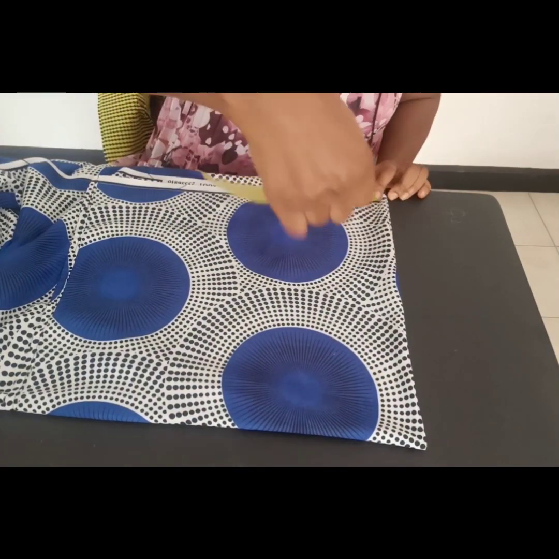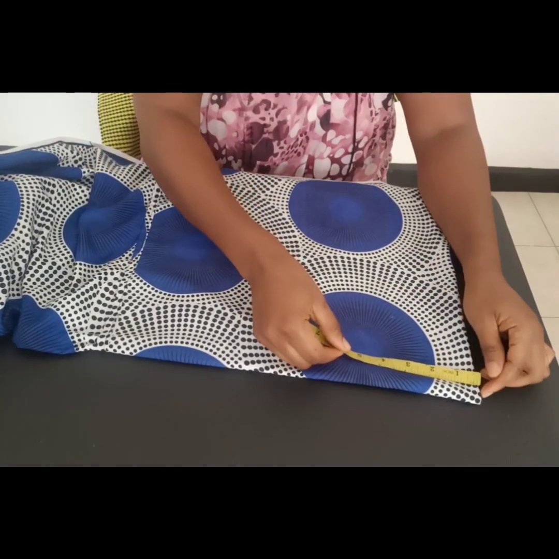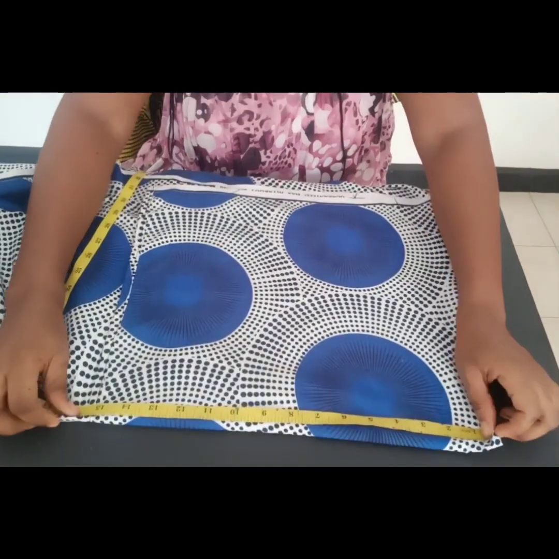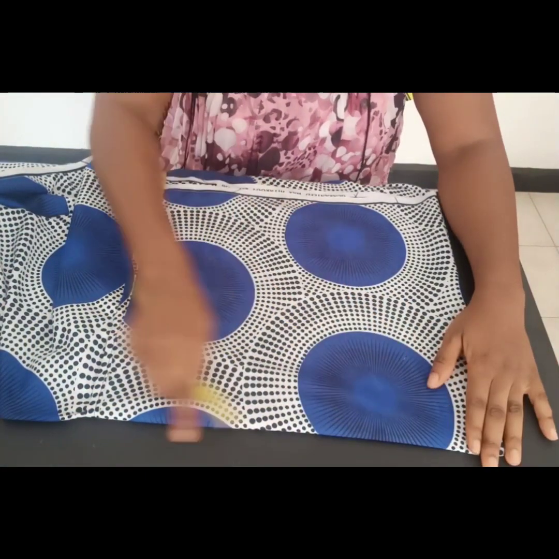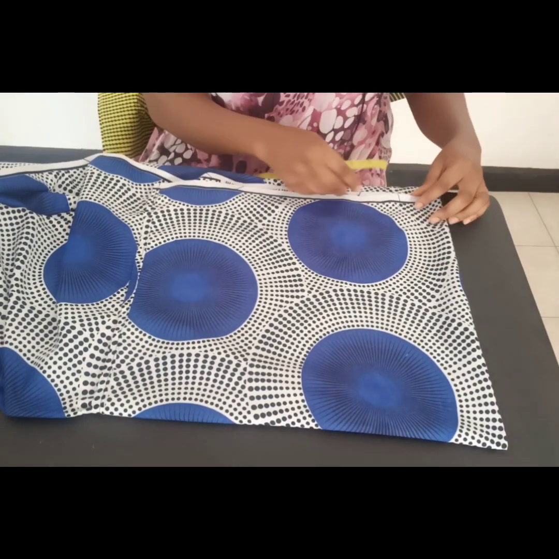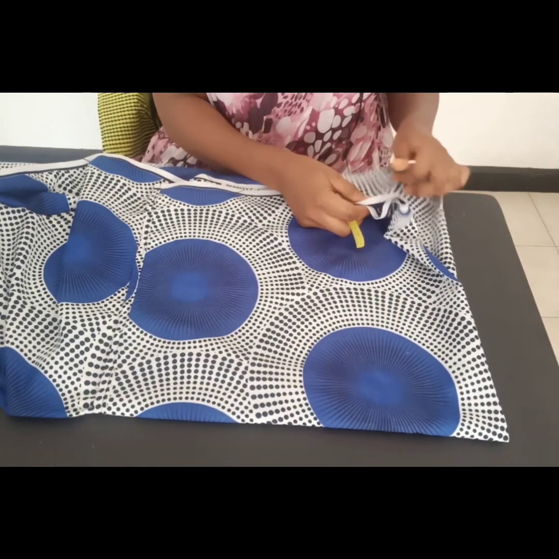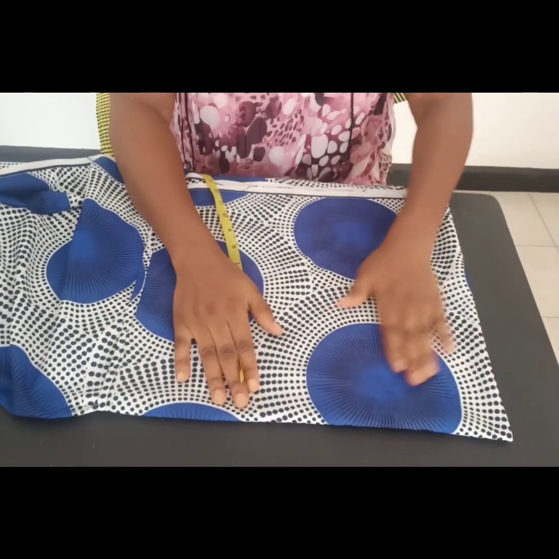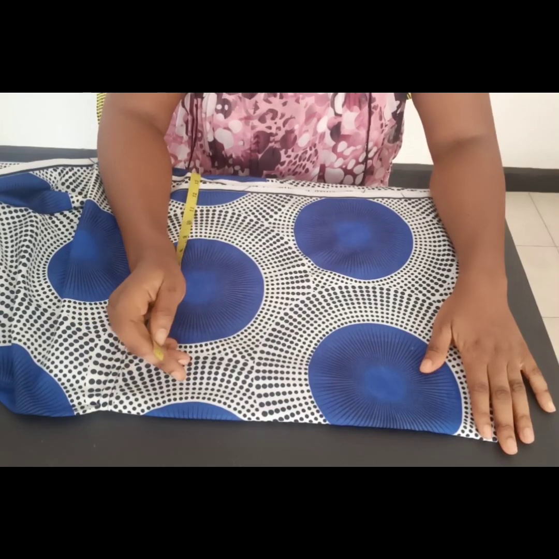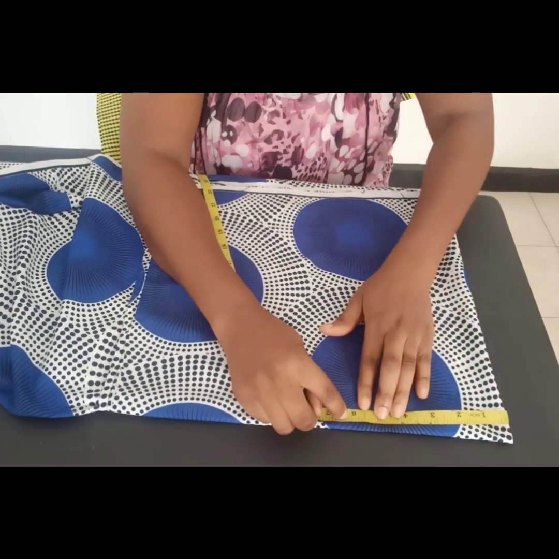Let's measure and see. From here to here we have 40.5, so it's enough. And from here to this edge here we have 15.5, so it will be enough. So what we are making use of is just this square here, and it's folded into 4. Here is 2 parts, and here is also 2 parts. From what we have calculated, if you are going to mark the radius, we said we should use 5.75. So you mark from here, you mark 5.75.